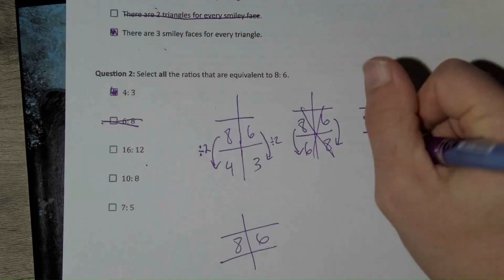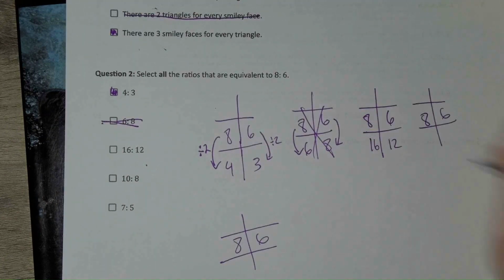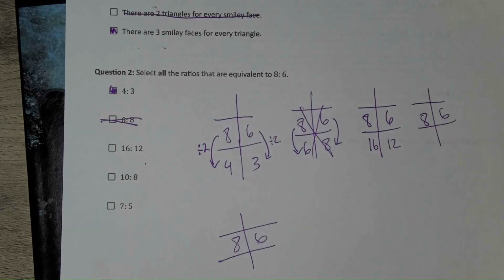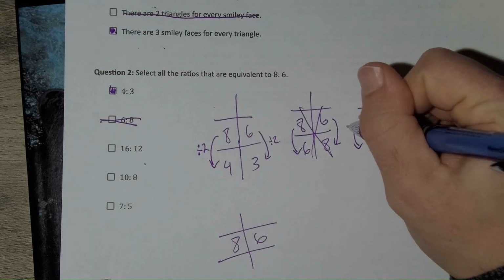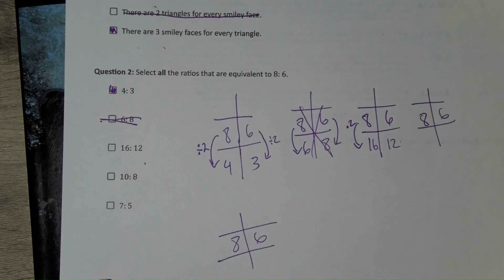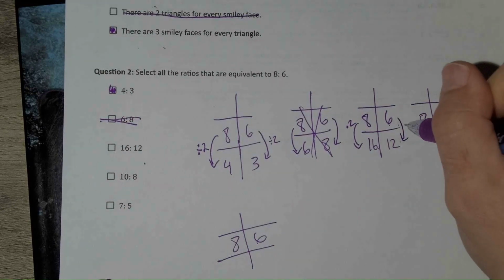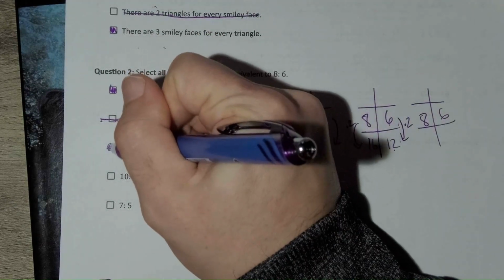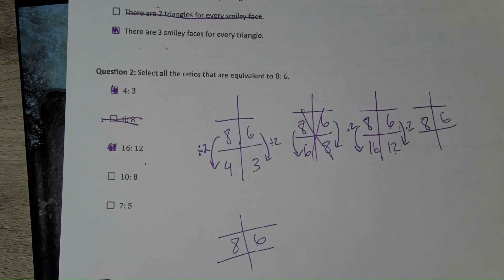Here we have 16 to 12. Ask yourself, how do you go from 8 to 16? Well, yeah, you can just multiply by 2. And so if the other side is equivalent, both ratios are equivalent. 6 times 2 is 12. So that's also a possibility.